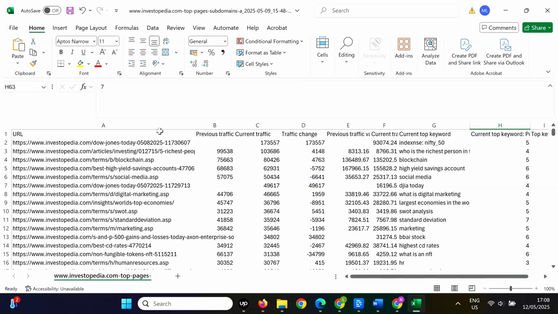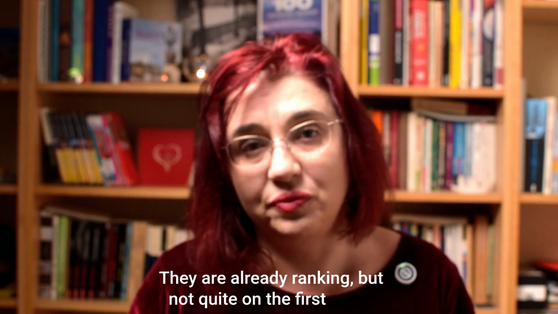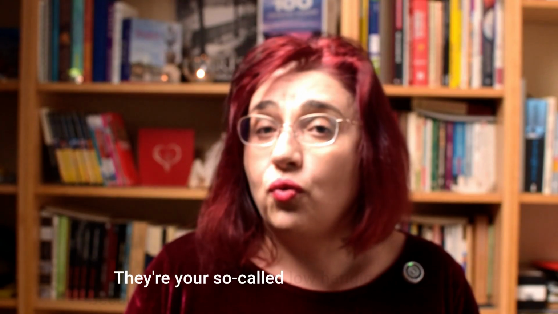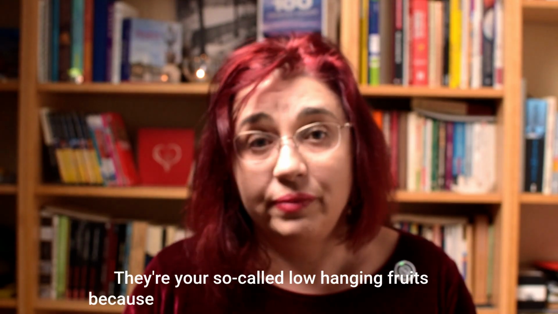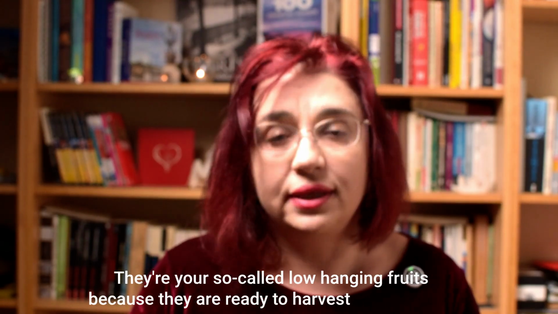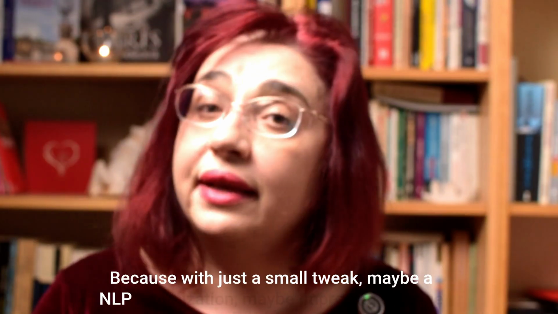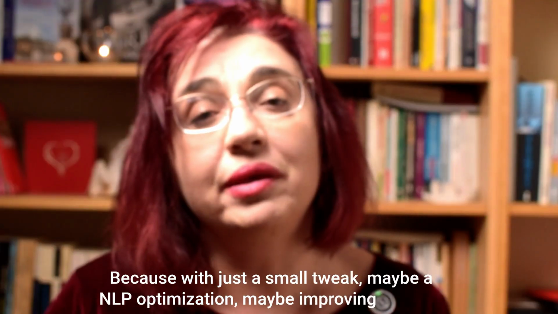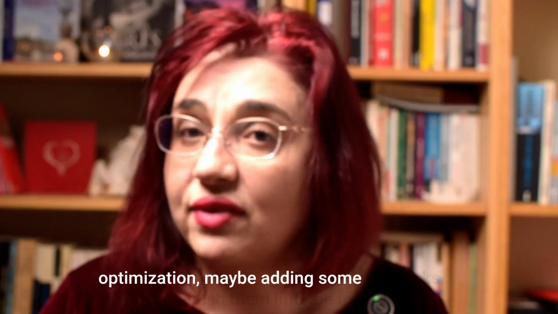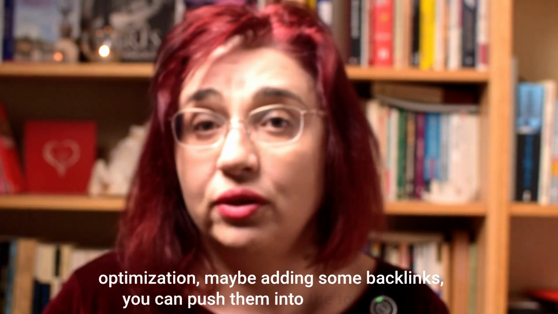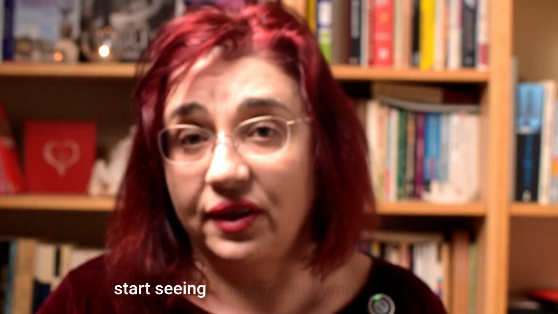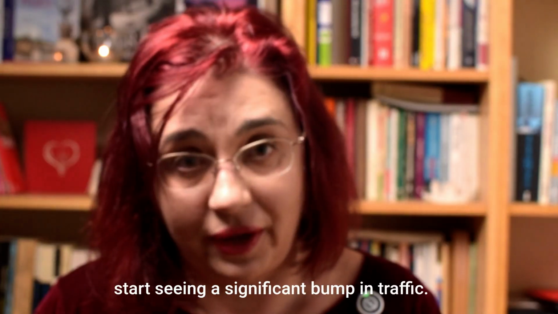They are already ranking, but not quite on the first page. They are your so-called low-hanging fruits because they are ready to harvest immediately. Why focus on this? Because with just a small tweak, maybe a CTA optimization, maybe improving on-page optimization, maybe adding some backlinks, you can push them into the top 10 and start seeing a significant bump in traffic.